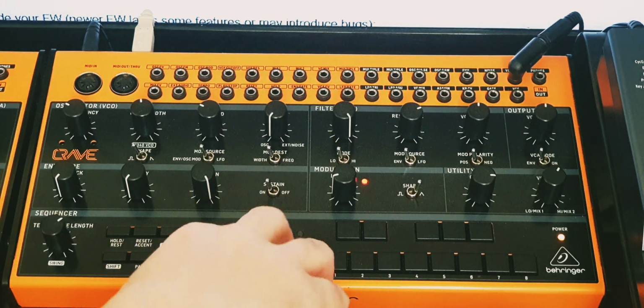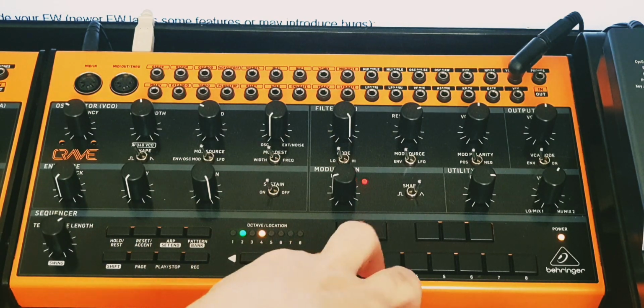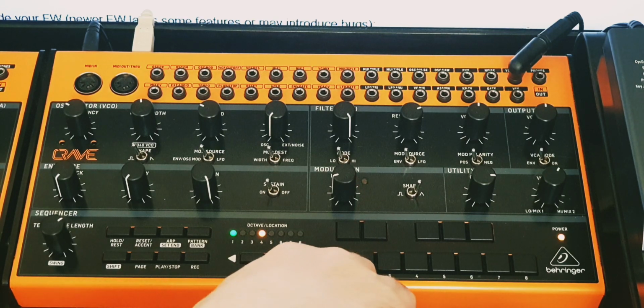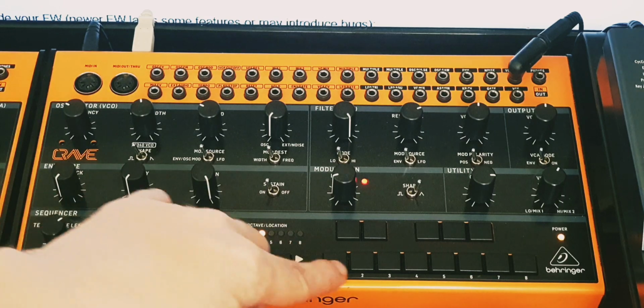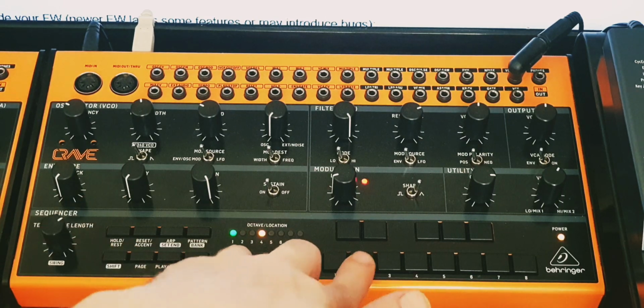And page 4 is for the rise and fall polarity of the trigger. This you won't have to worry about too much, just depending on what synth you're pairing it with, but if you get stuck with it, that's probably going to help you.